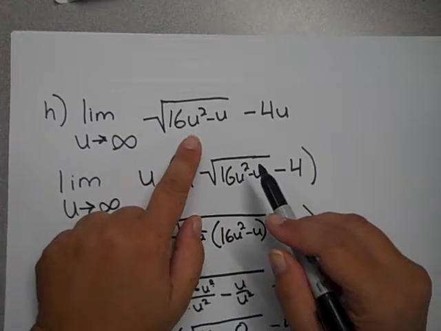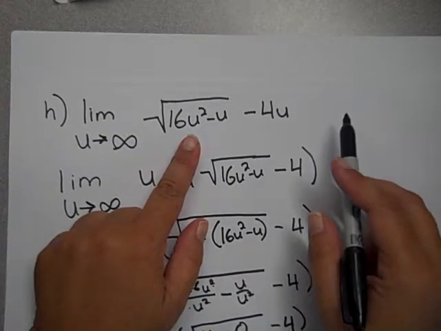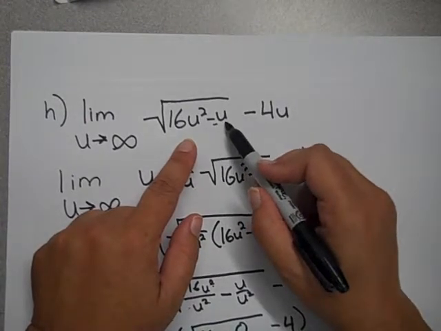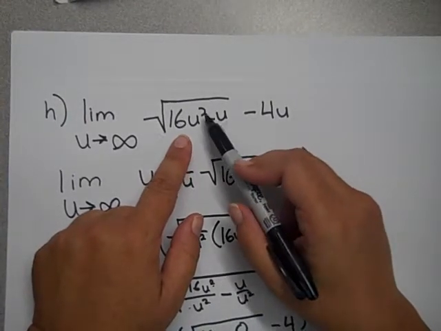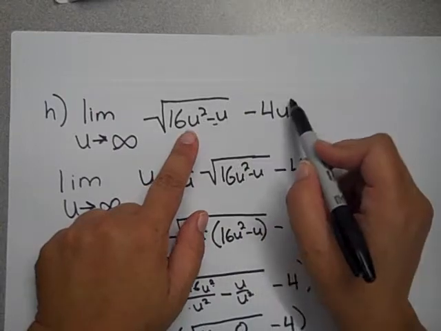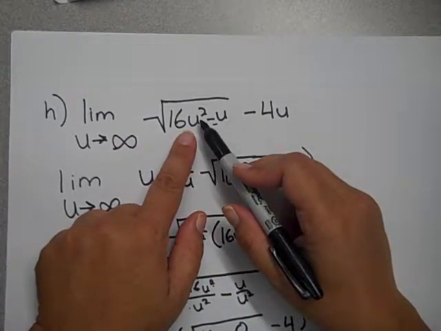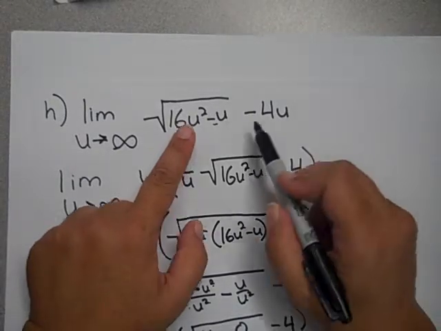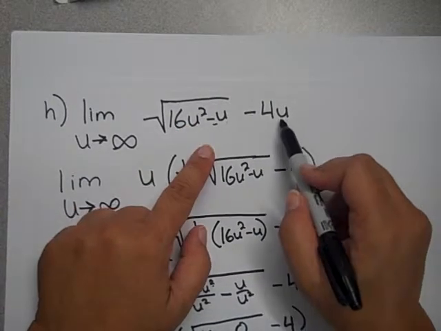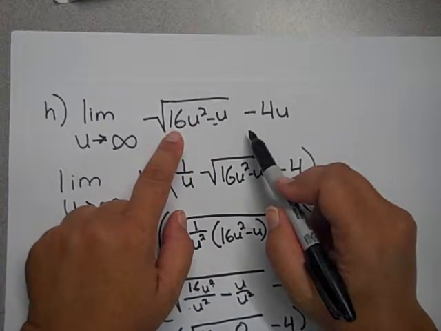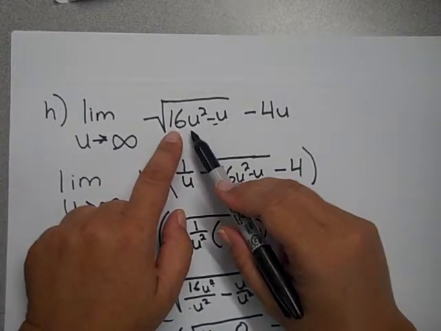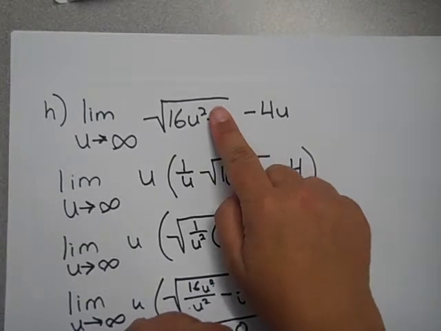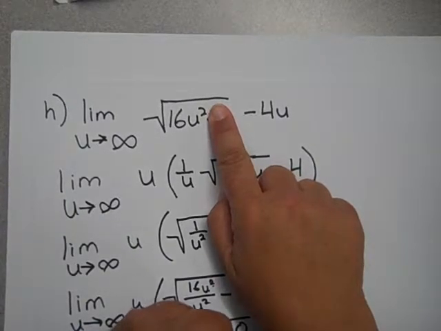Well, as the big numbers go towards infinity, this u is going to matter less and less. Okay, so really, if you think of u squared as having a degree of 1, like if you take the square root of u squared, it's u. So what we really have here is a u and a u. And actually, root 16 is going to be 4. So we really have 4u minus 4u, because as we get bigger and bigger, the single u under a radical isn't going to matter.